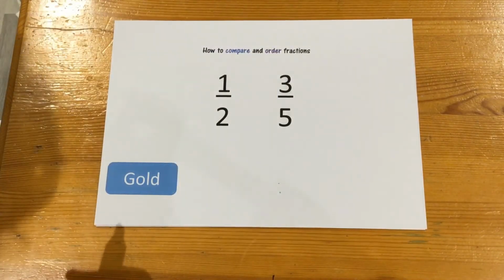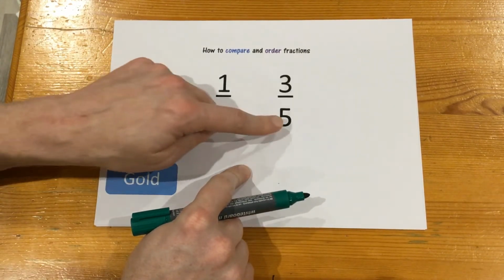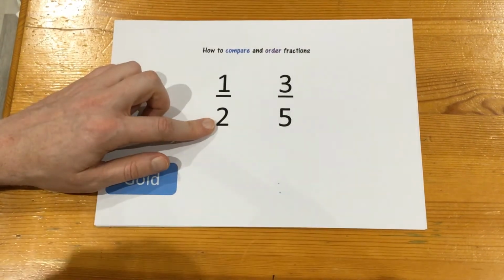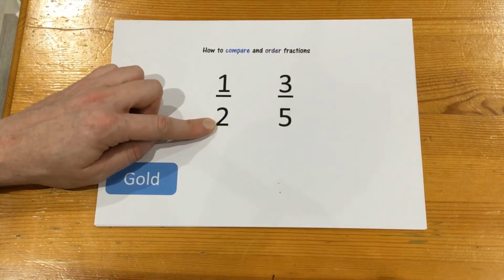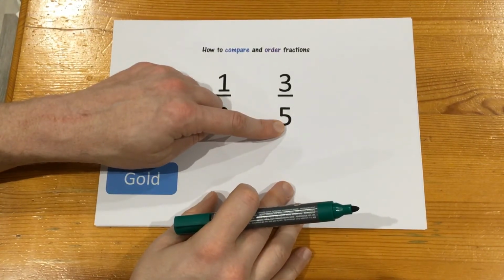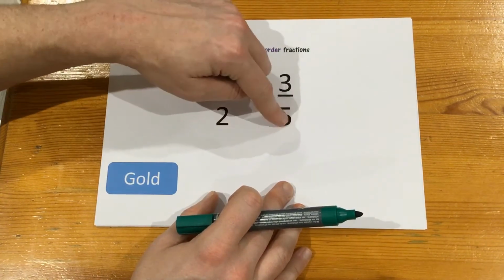All right, so now we're going on to gold. So this is where, if I compare my denominators, the 2 does not go into 5, or 5 is not in the 2 times table. So I need to find the lowest common denominator, the lowest number that is in the 2 and the 5 times table. Now often you can do this by multiplying the two denominators together.